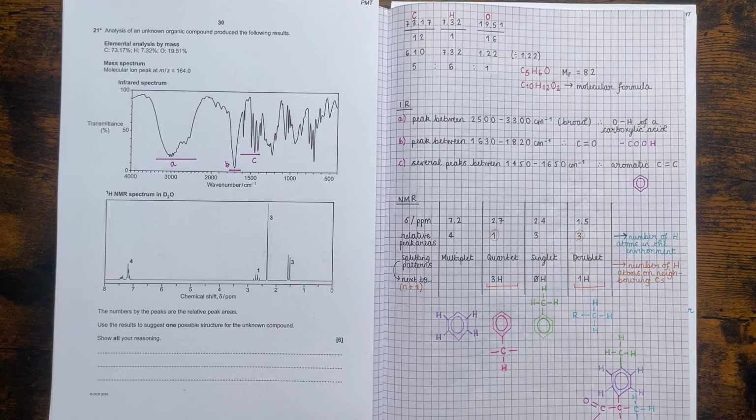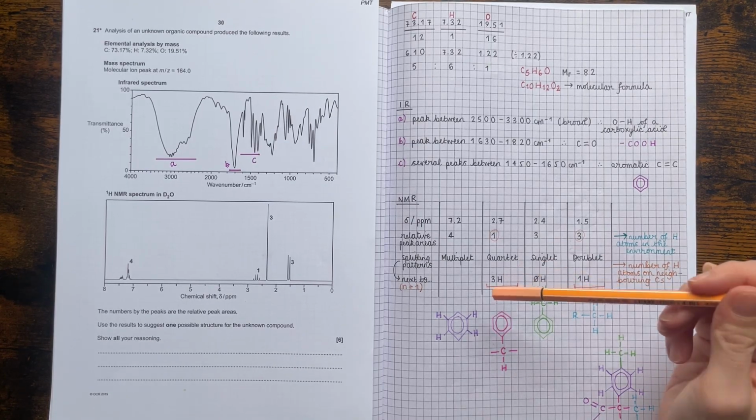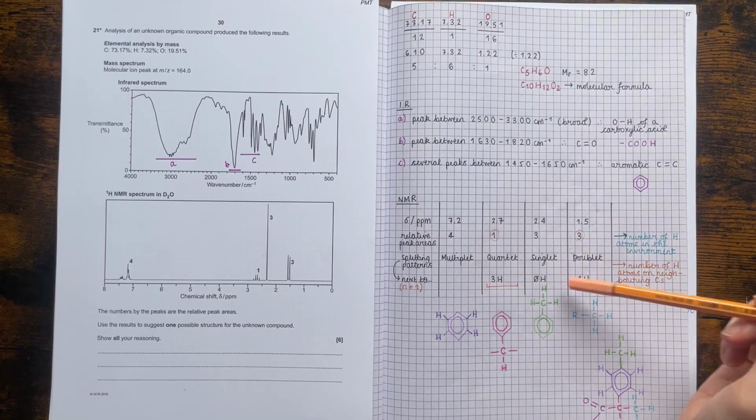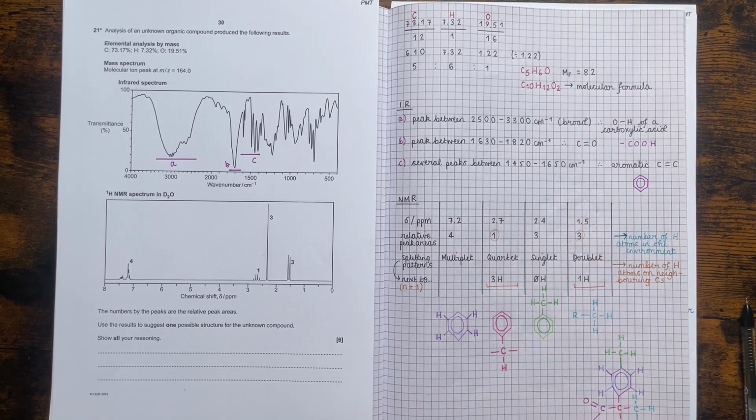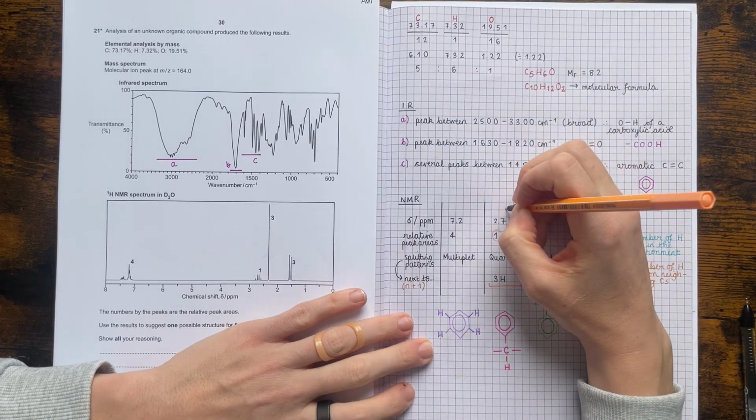Now, the only thing that I think I would need to add to this in order to make sure that I got the marks is some sort of comment about what I did with the peaks, in terms of suggesting that those hydrogens were adjacent to each other. And that can be quite hard to explain.